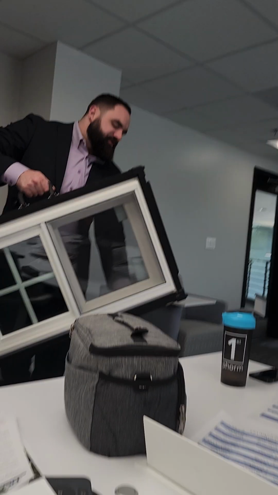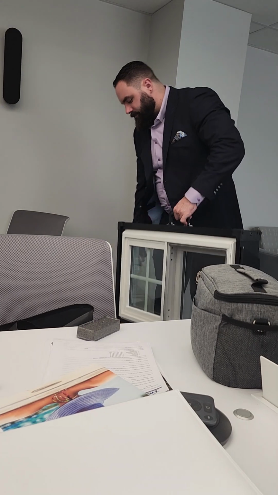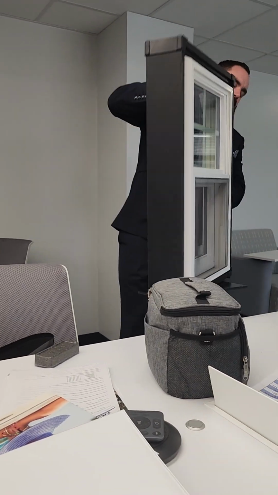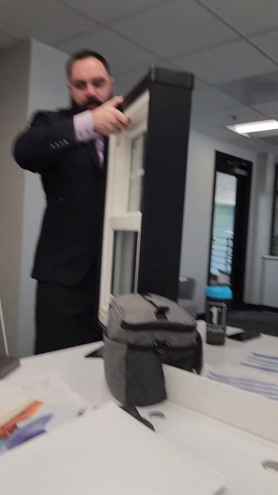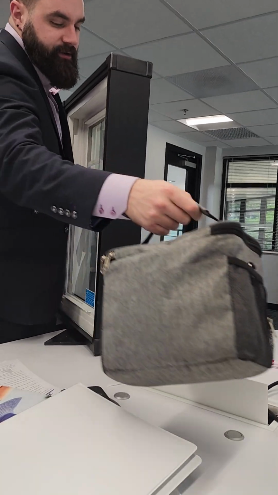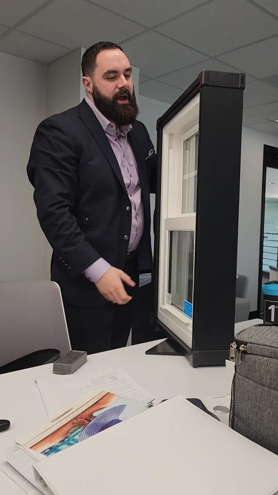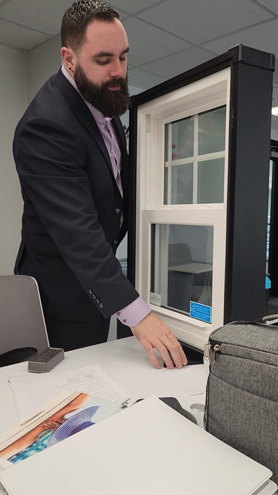Okay, so we're just going to choose white and white, and now this fine line welded corner. What that is, I'm going to use this for a reference for Breezy. The Anderson renewal window has two competitors. Well, it has three now, but it's always had two competitors. Okay.